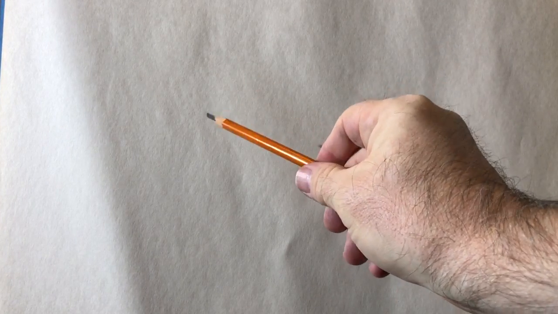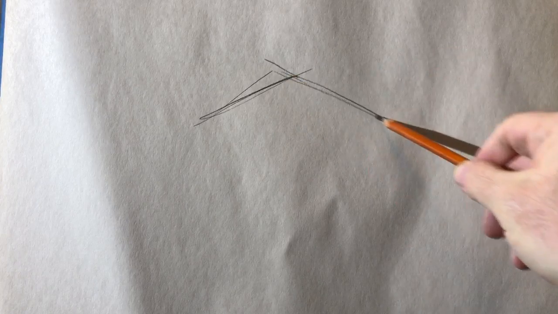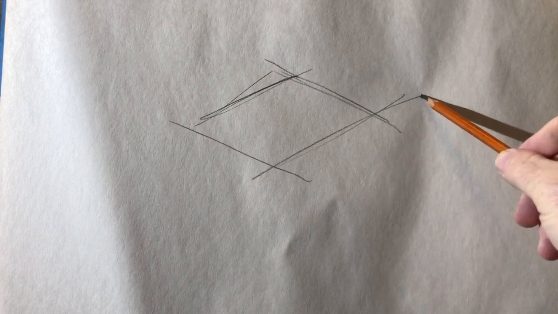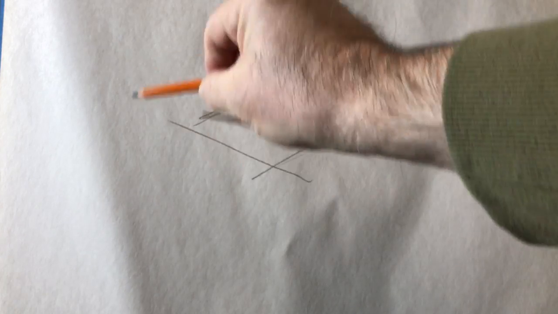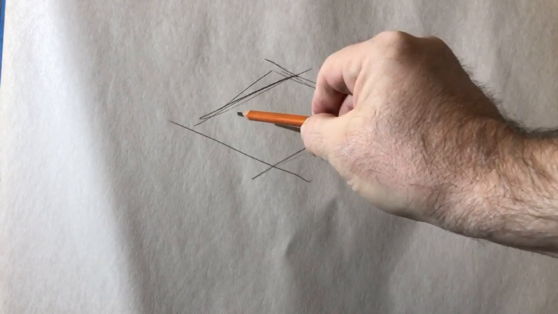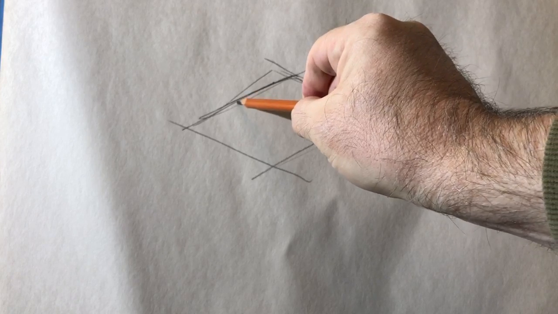This is how to draw the eye. We're going to start with a basic shape that represents the eye. The eye socket is pretty large. It's much larger than this. This just happens to be where the eye peeks out.